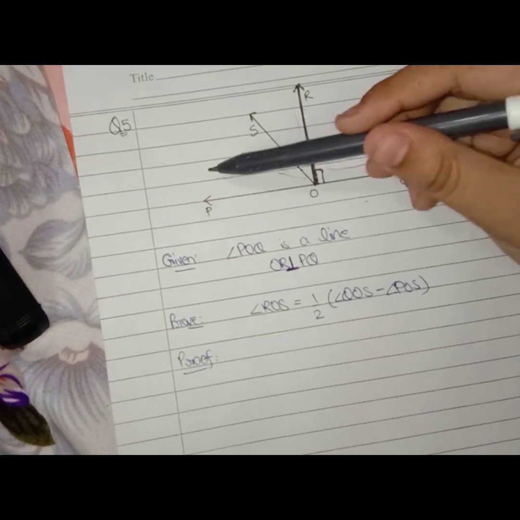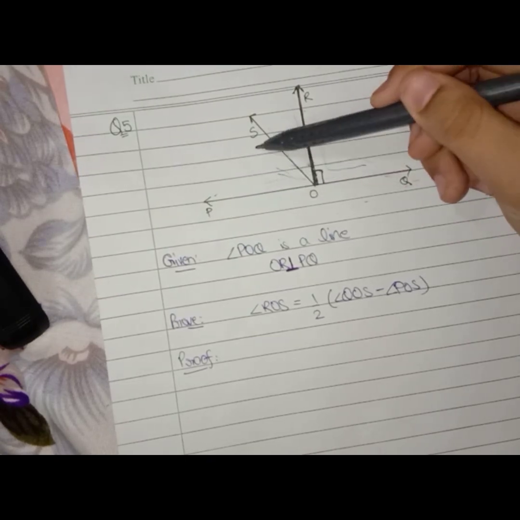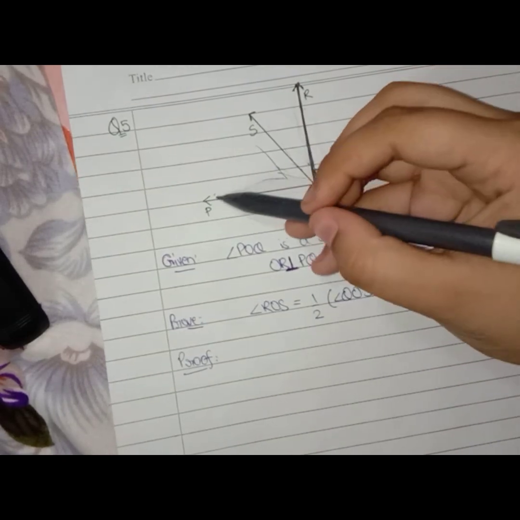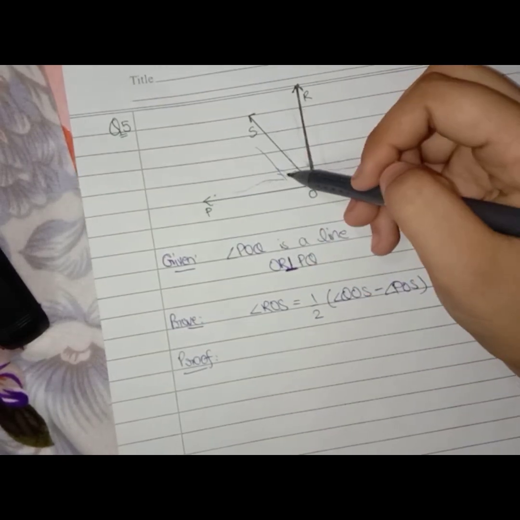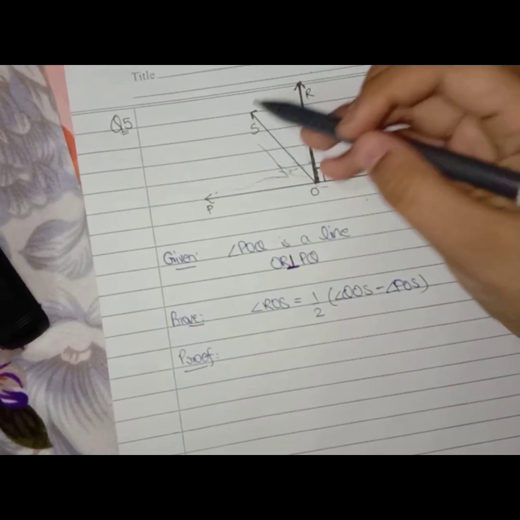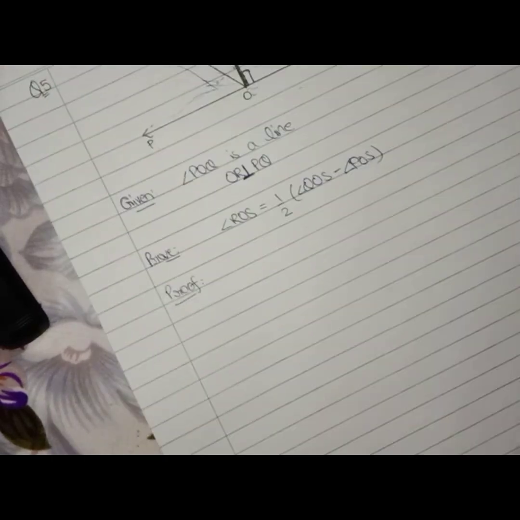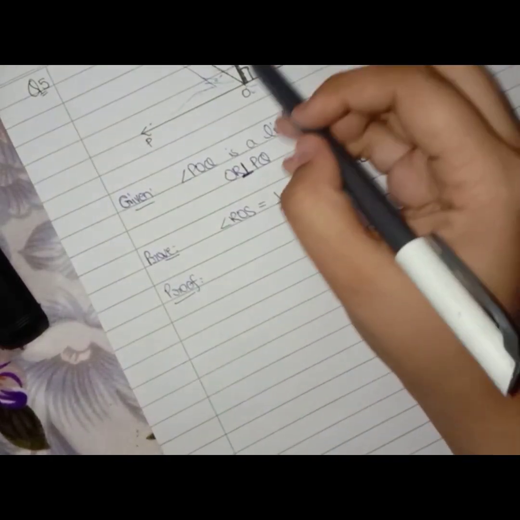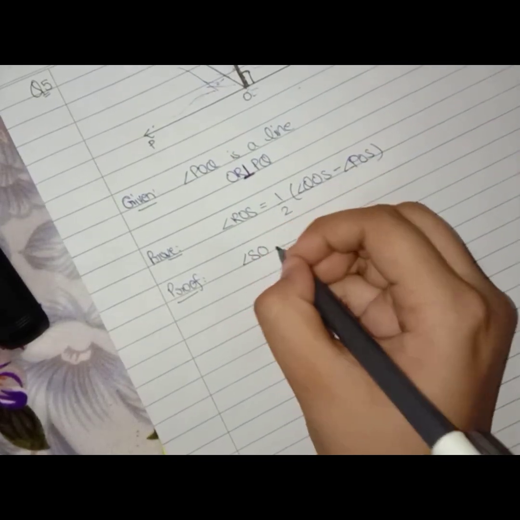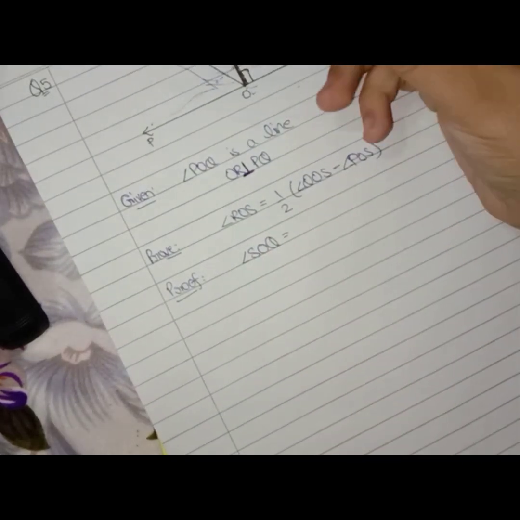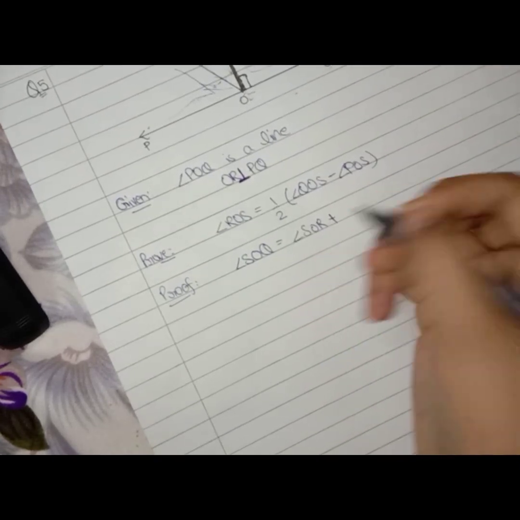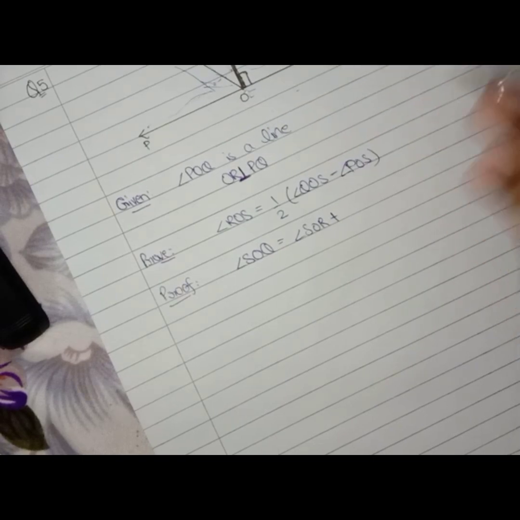And same with angle POS, but it is the half of POR. So we have to write that angle POS is made up of angle POR minus SOR. First we need to talk about angle SOQ, that is made up of angle SOR plus angle ROQ.